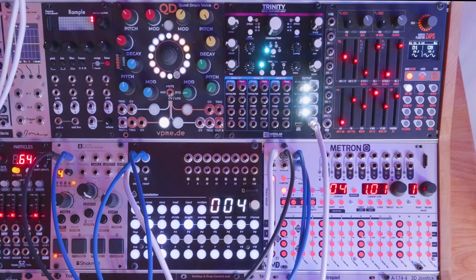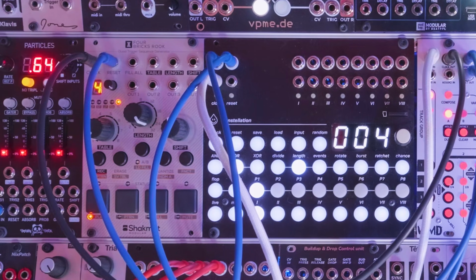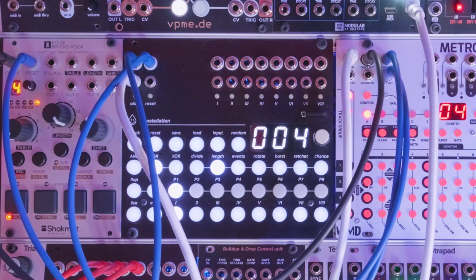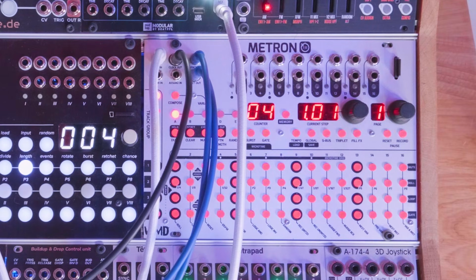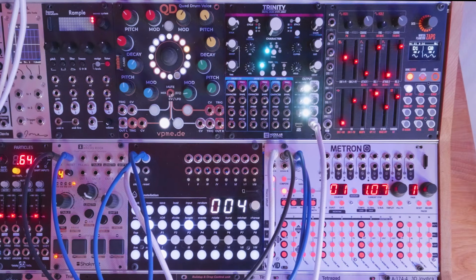So these are the main sequencers we'll be working with. I have 4 Bricks Rook on the left, I have the Acid Rain Constellation in the center, and I have Metron on the right. When I press start on PAMs, you'll see that they all start and then reset. So these are our gate sequencers.